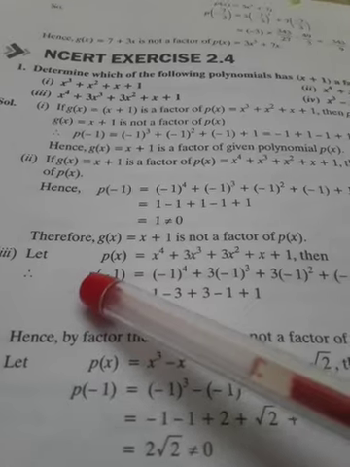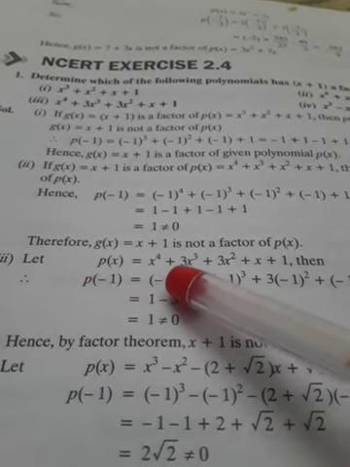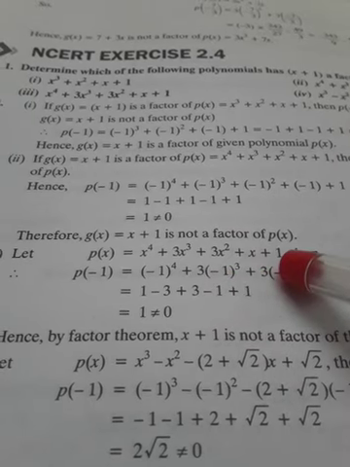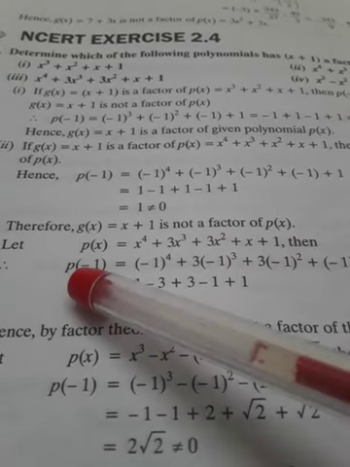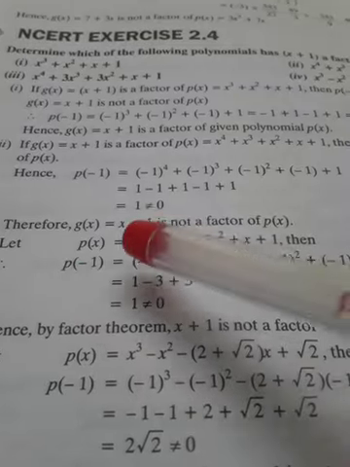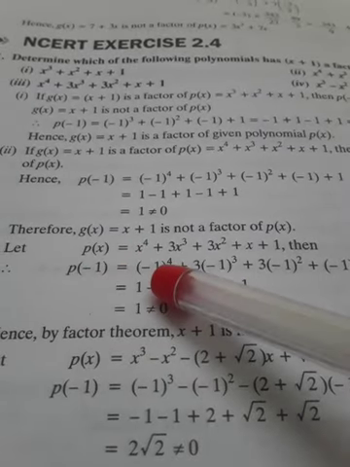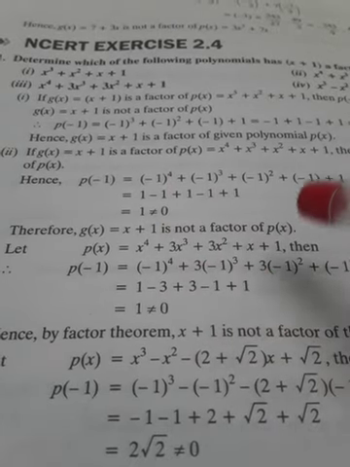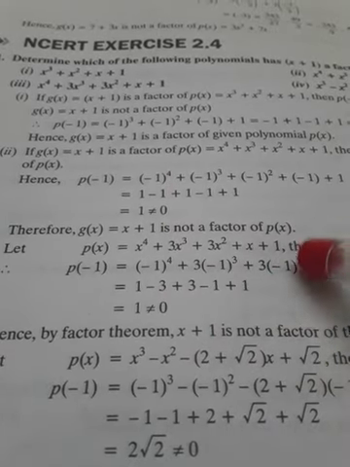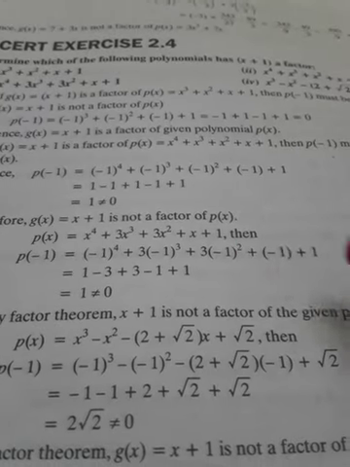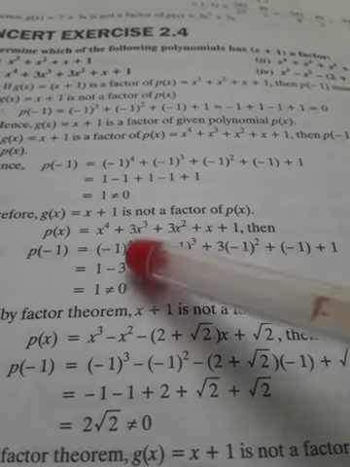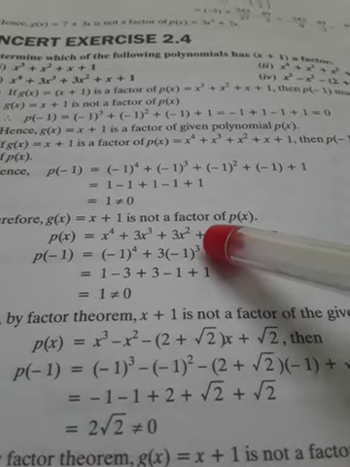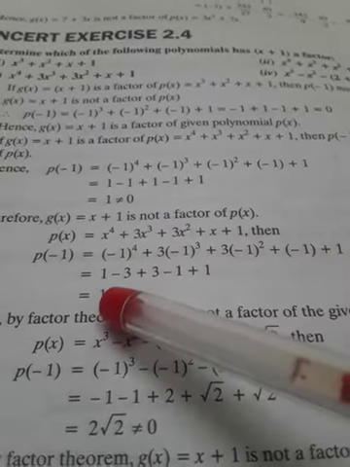Now the third question. P of x equal x raised to 4 plus 3x cube plus 3x square plus x plus 1. So here also we need to find p of negative 1. So we substitute the value of x as negative 1. So negative 1 raised to 4 plus 3 into negative 1 raised to 3 plus 3 into negative 1 raised to 2 plus negative 1 plus 1. So negative 1 raised to 4 is positive 1. Negative 1 raised to 3 is negative 1. Negative 1 into plus 3, negative 3.